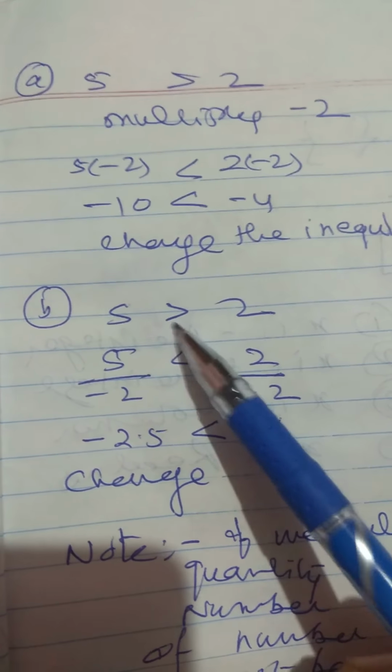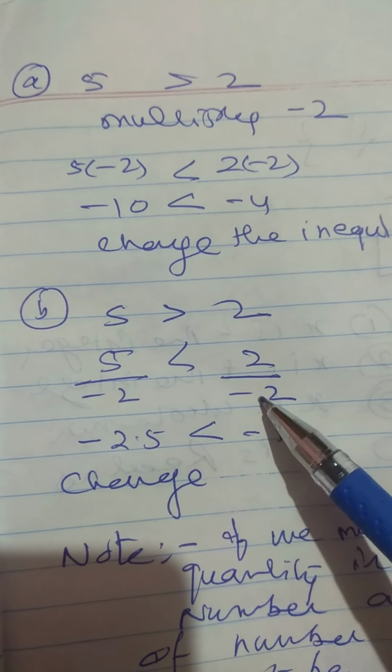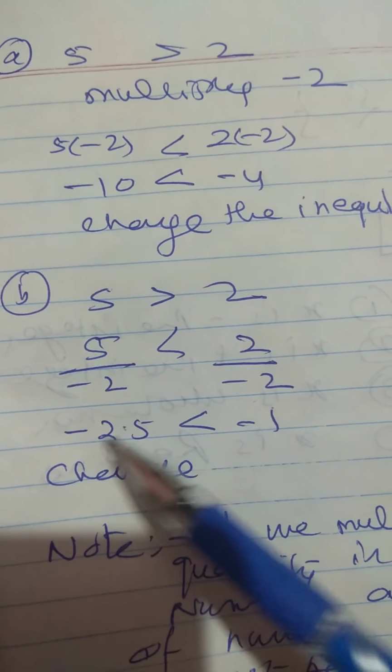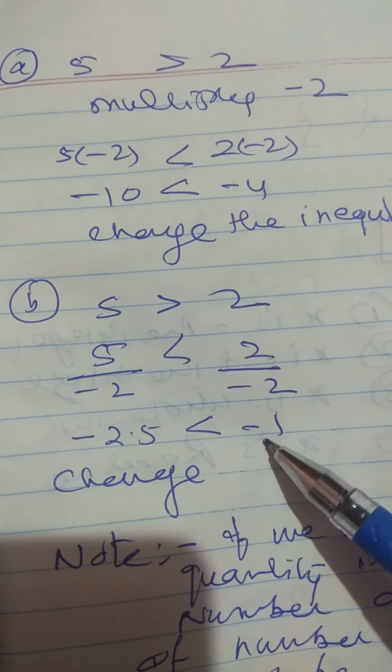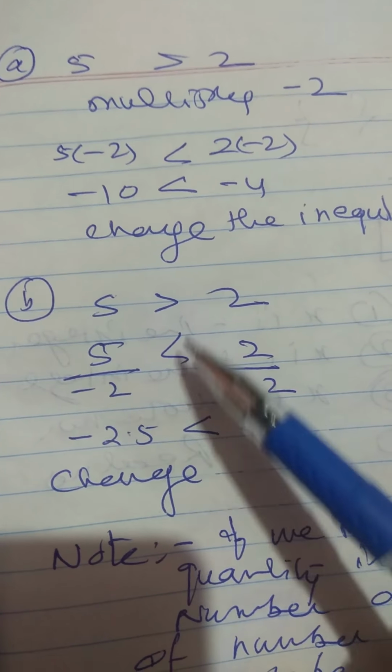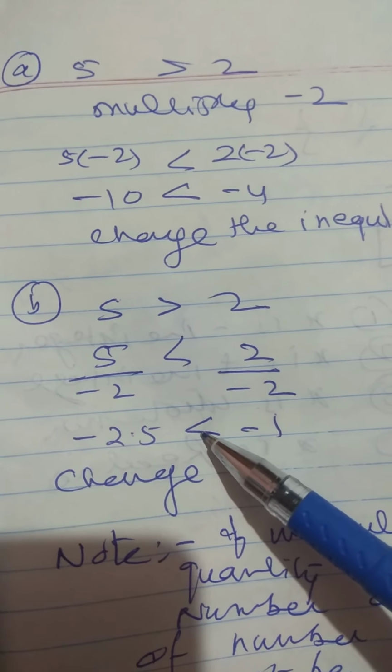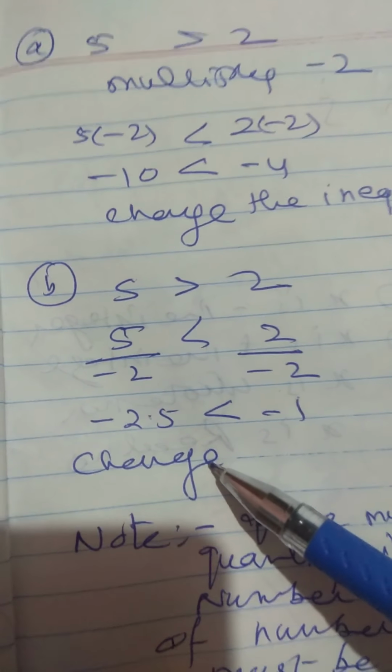Again the same example, 5 greater than 2, we divide by minus 2 on both sides. So 5 by minus 2 and 2 by minus 2, we get minus 2.5 and minus 1. So minus 1 is the greater value, and again the sign changes. The greater than sign becomes a less than sign. So the sign of inequality changes.